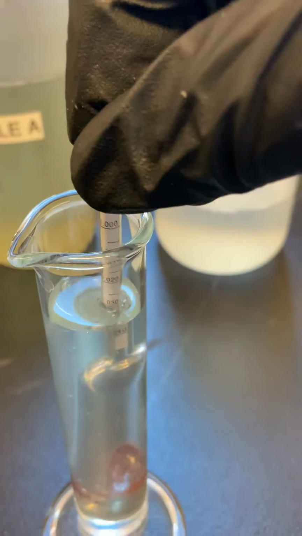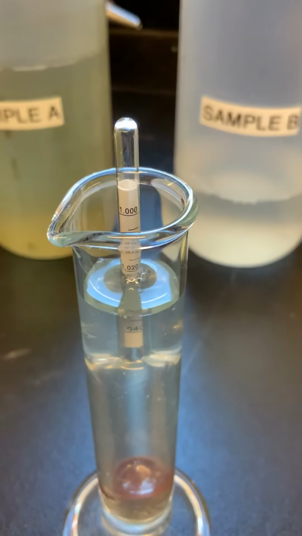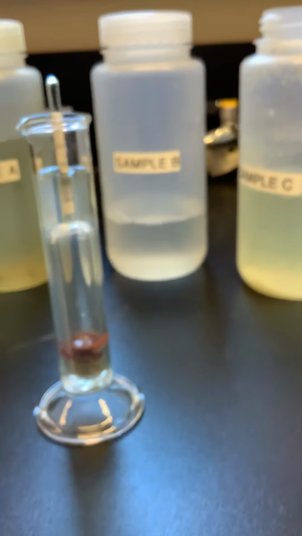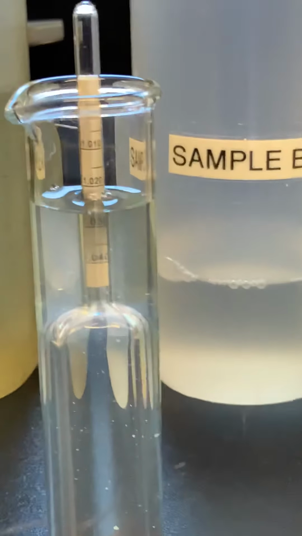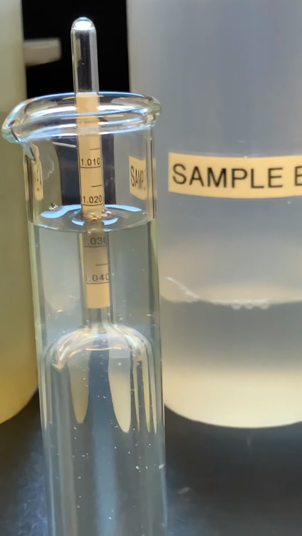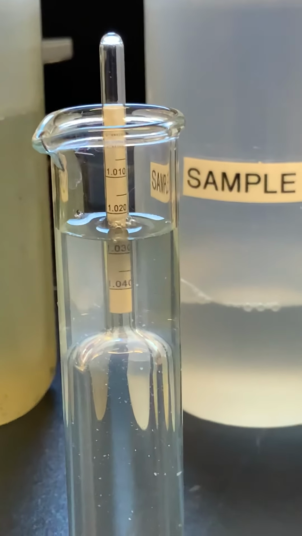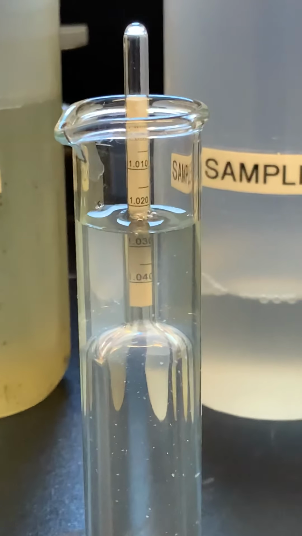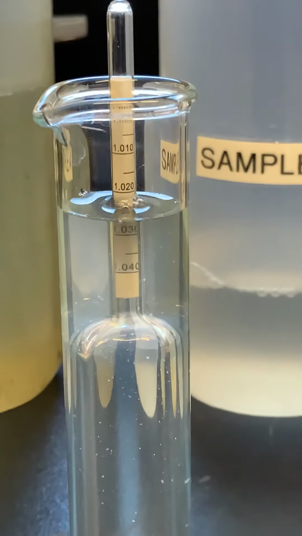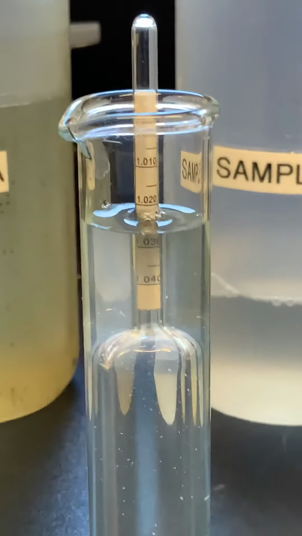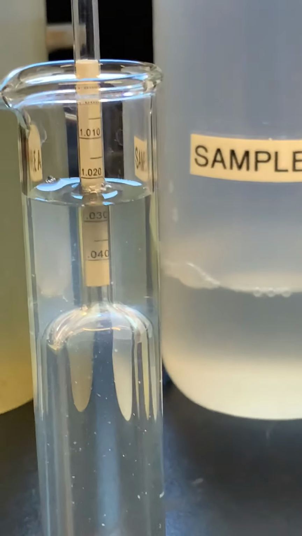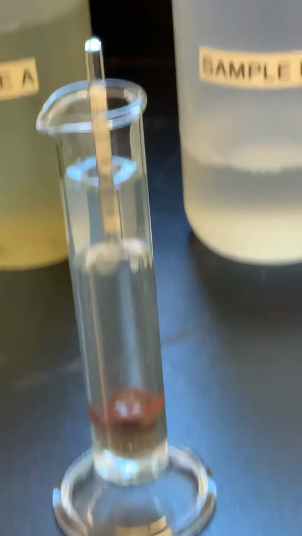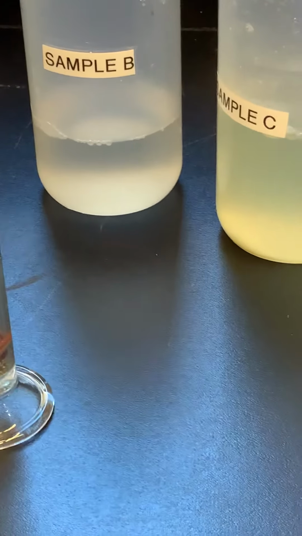Now what we're going to do is read where the top of the urine rests on the scale itself. So if I look really, really close, this is hard. Okay, if we look at the scale, notice that the scale kind of reads backwards, meaning that the bigger numbers are below and the lower numbers are above. So 1.01, 1.02, this would be like 1.023 or maybe 1.024 would be the specific gravity of urine from sample C.